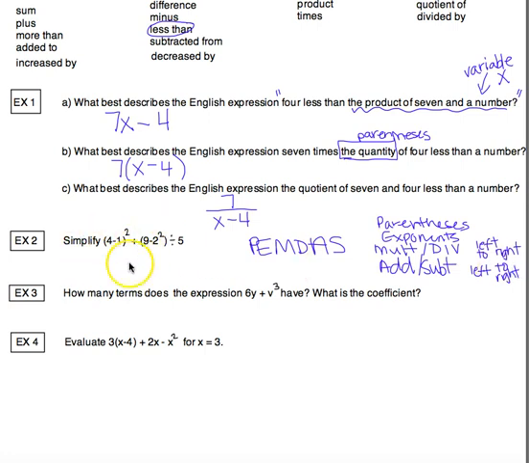So in this case, I'm going to do what's in parentheses first, and I happen to have 2 sets of parentheses. So here I'm going to do the 4 minus 1, which gives me 3. So I can take away the parentheses now if I want. Over here in the parentheses, I have 9 minus 2 squared.